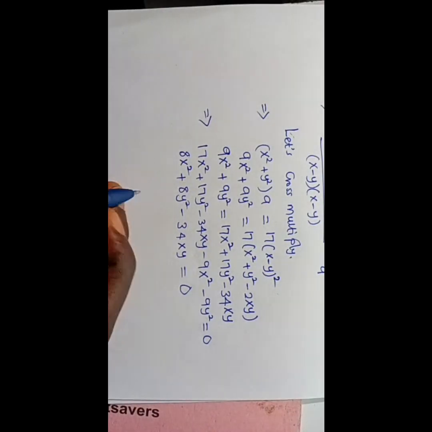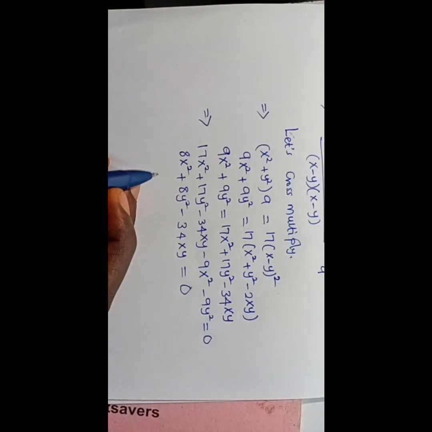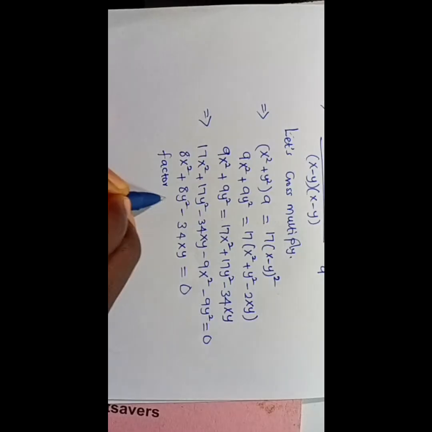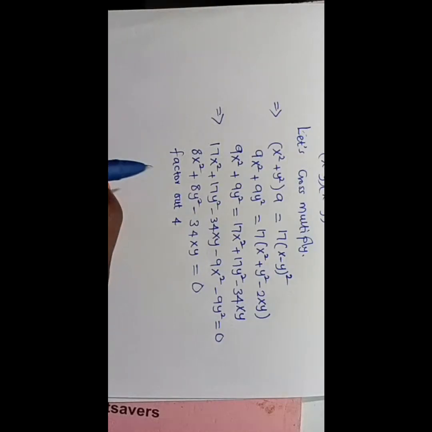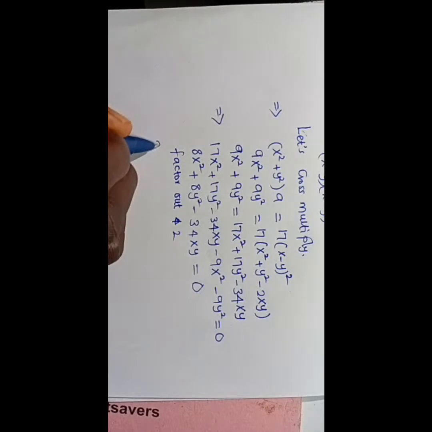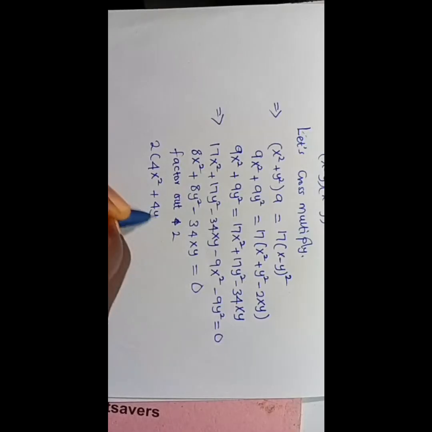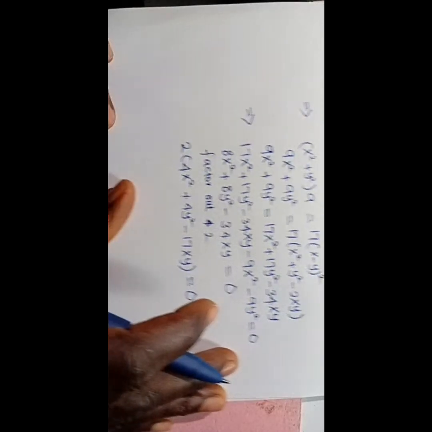Now, we can factor out 2. This will be 4x² + 4y² − 17xy equals 0.